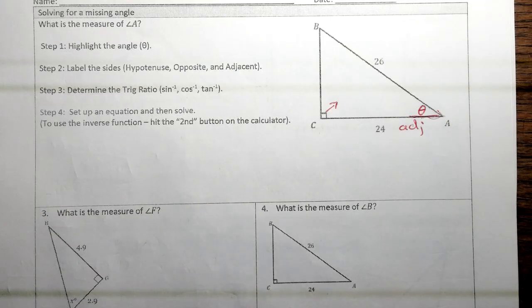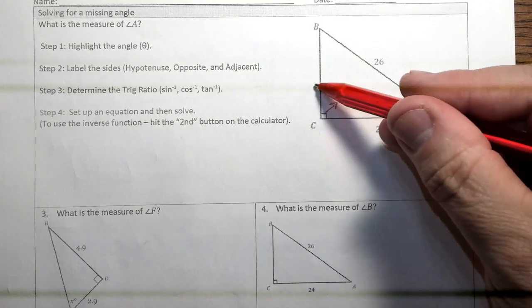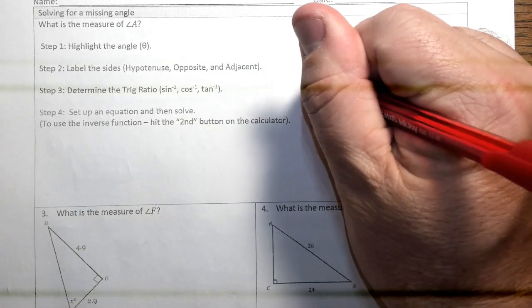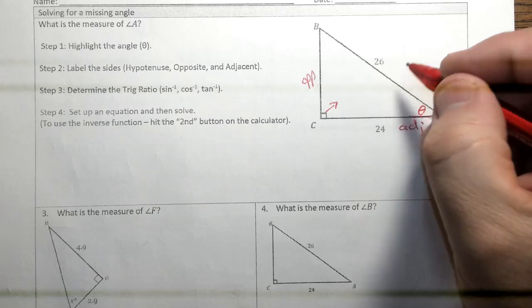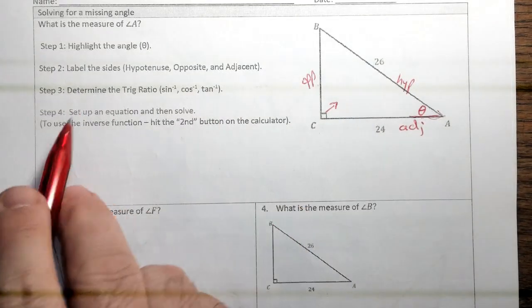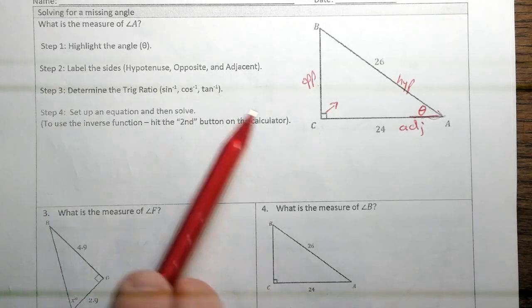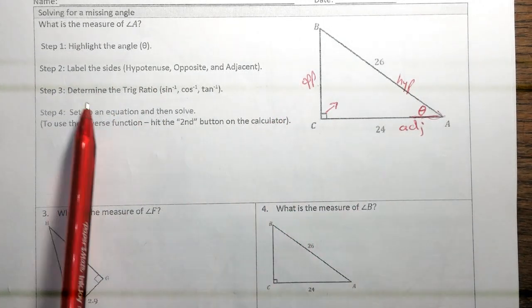Hold on. There it is. Okay. And then A is on the right, so the opposite is over here on the left. So opposite over hypotenuse, that's your cosine. So label the sides. I got ahead of myself. Label the sides: hypotenuse, opposite, and adjacent.